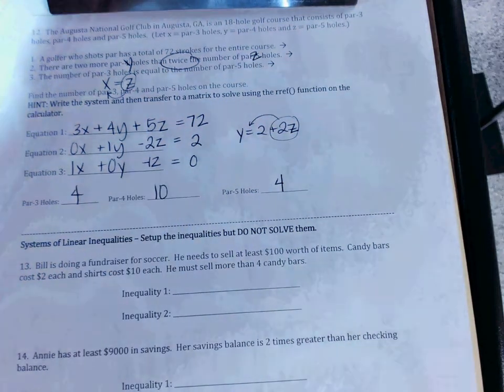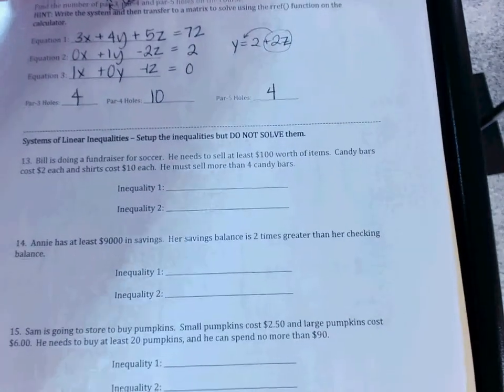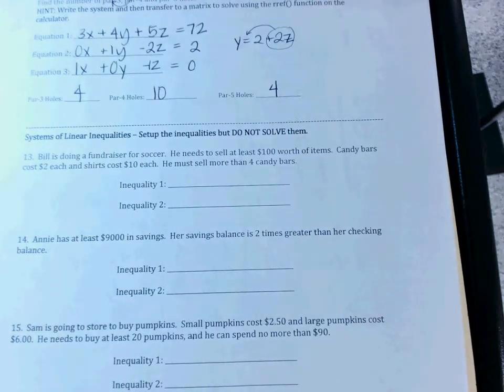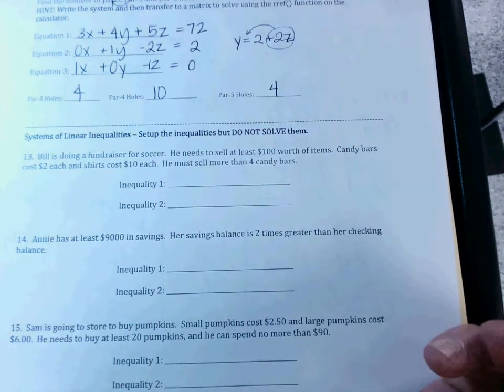Okay, last thing, you're going to set up inequalities. The reason they're inequalities is because instead of being an equals, it's a less than or greater than. So look at number 13. Says Bill's doing a fundraiser for soccer. He needs to sell at least $100 worth of items. Candy bars are $2 each. Shirts are $10 each. He must sell more than 4 candy bars.